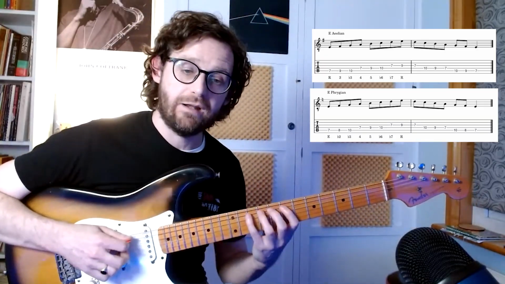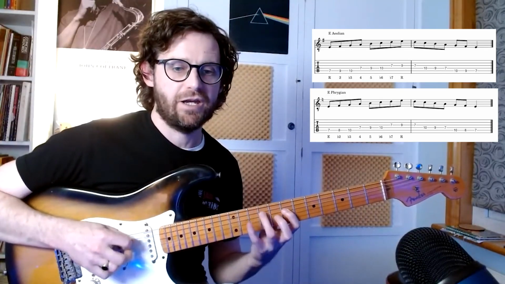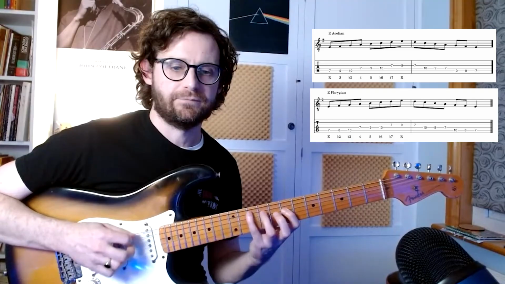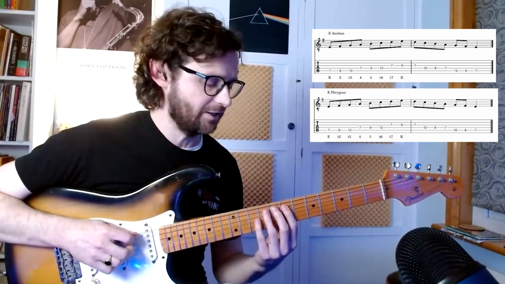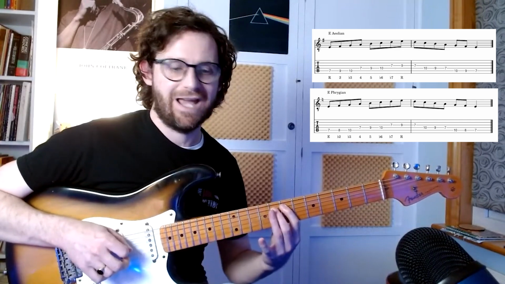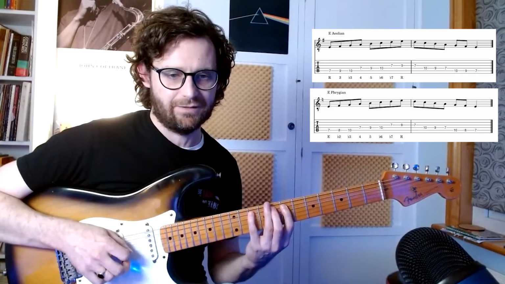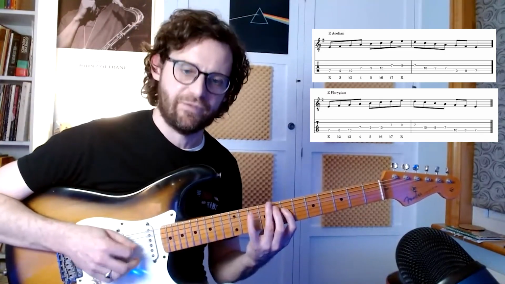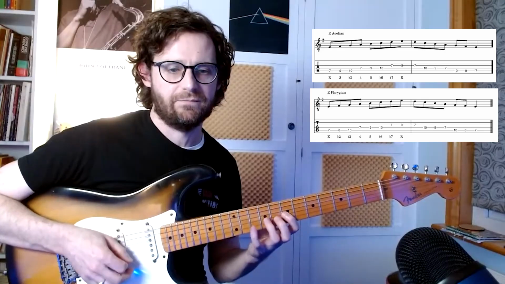Aeolian has root, second or major second, third, etc. Phrygian has a flat second or a minor second, so we're going to play 7, 8, 10. So that's root, flat second, flat third. The rest of it stays the same. 4th, 5th, flat 6, flat 7, octave.